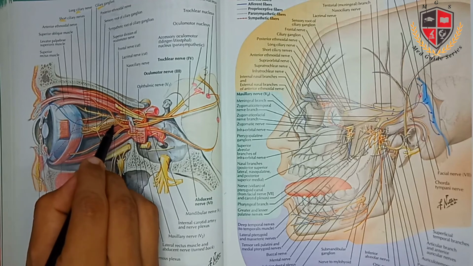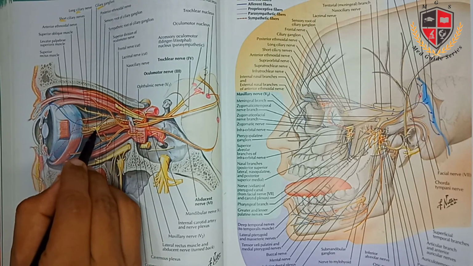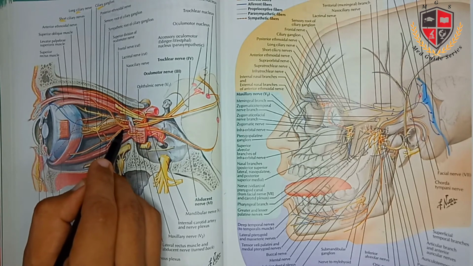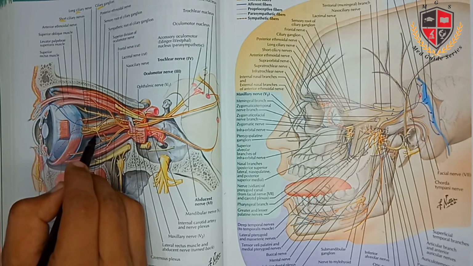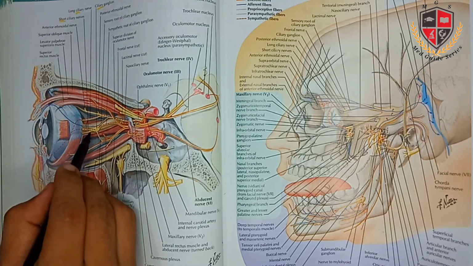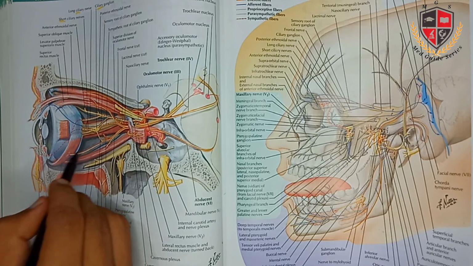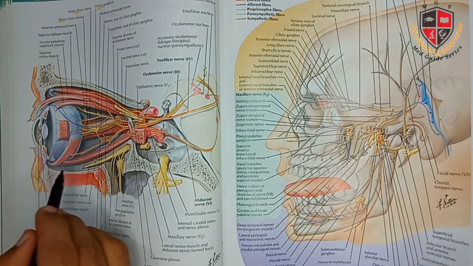The parasympathetic fibers relay in the ciliary ganglion, and the motor fibers have no connection with the ciliary ganglion. They supply the muscles of the eyeball.